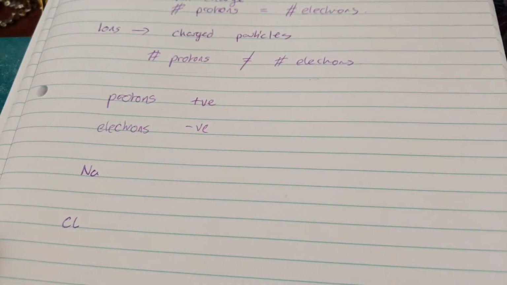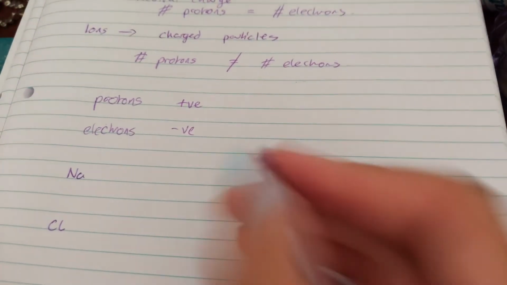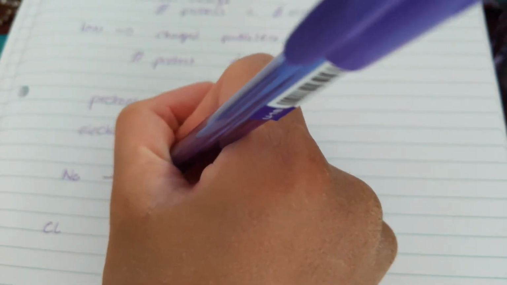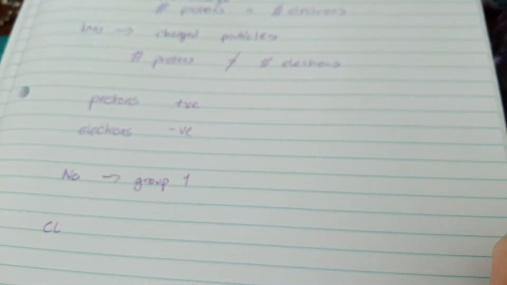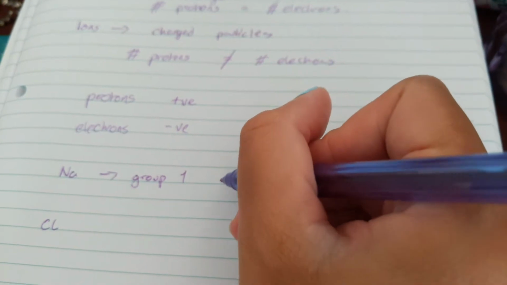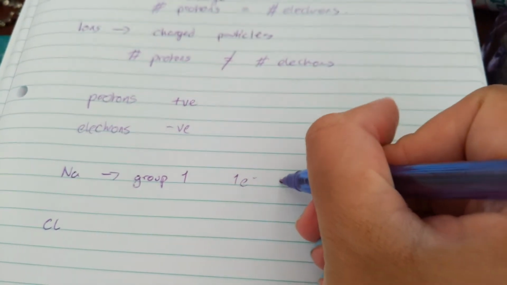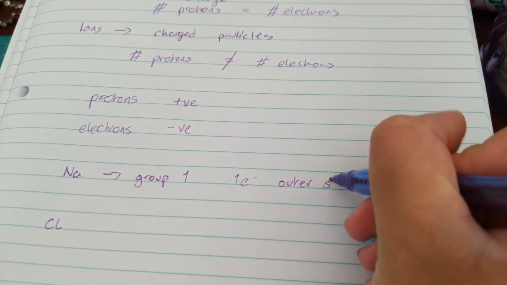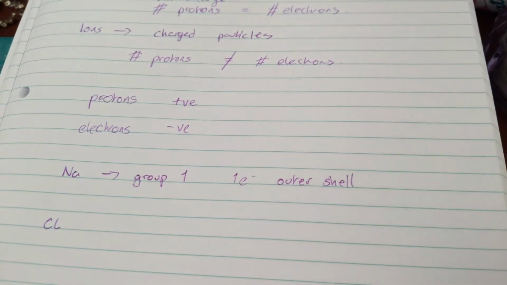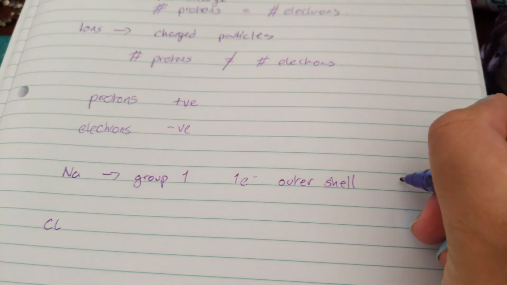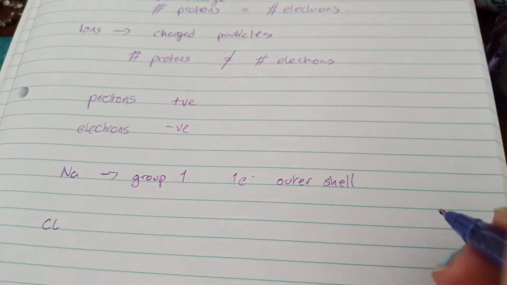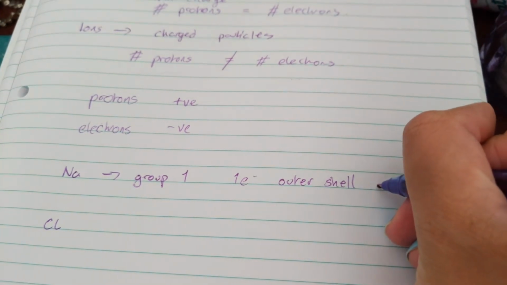Okay, so sodium is group 1, which means it has 1 electron in its outer shell. So when it forms an ionic bond, it will lose that electron.